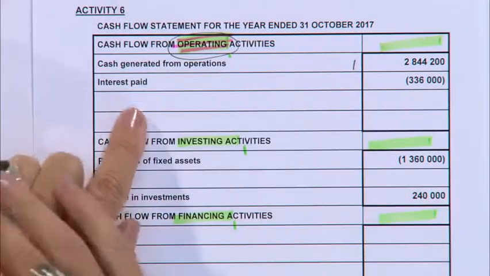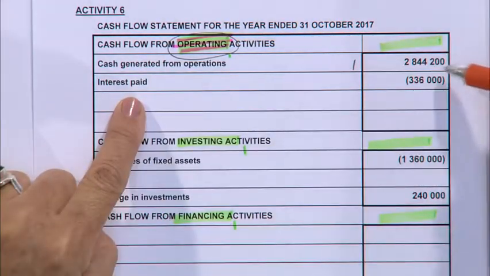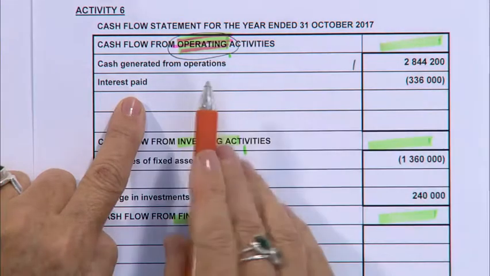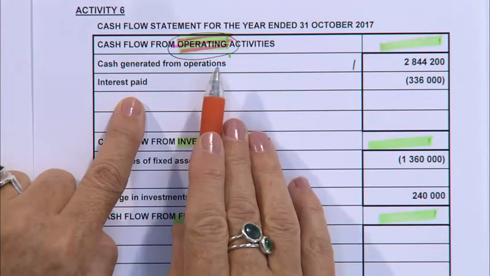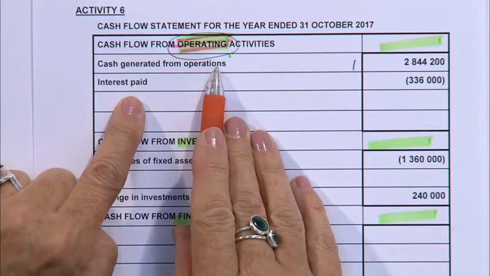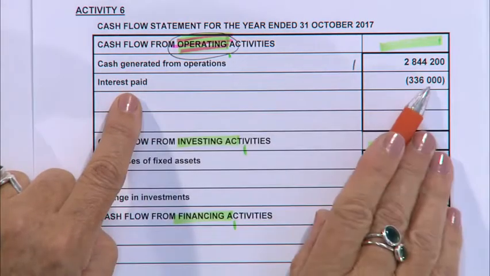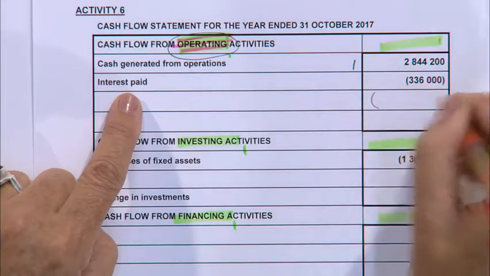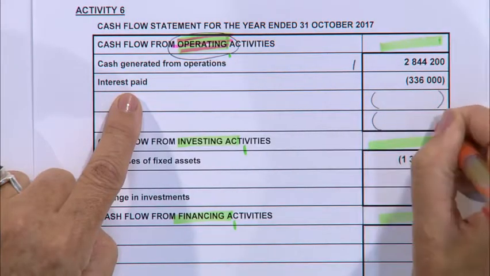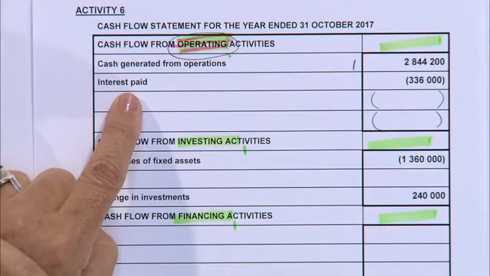Okay, so let's see. Interest paid must be deducted because you must remember this is money from operations. Think operating profit. Think operating profit in the income statement. And interest will decrease it. You can immediately, when you know your format, make more brackets. Why? I'm going to pay more things.